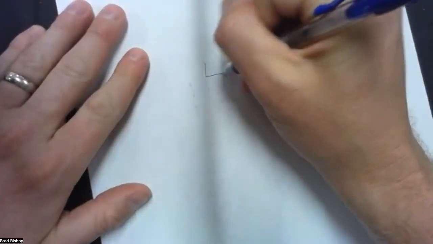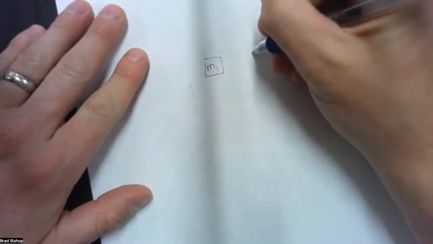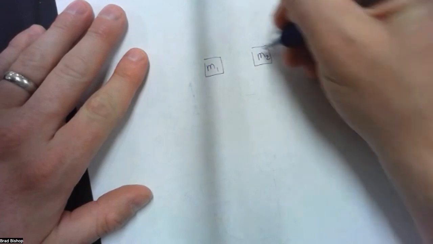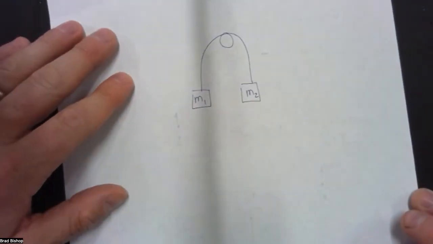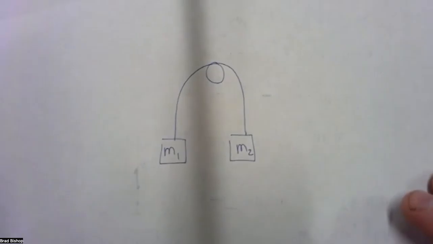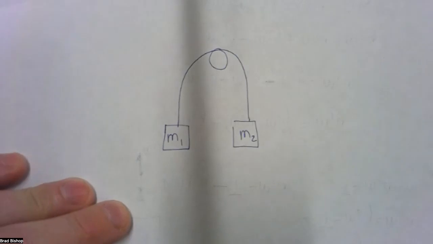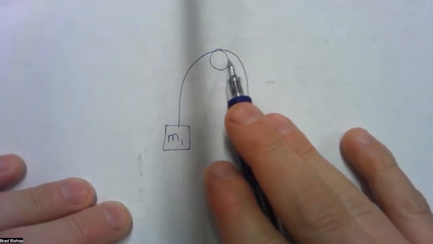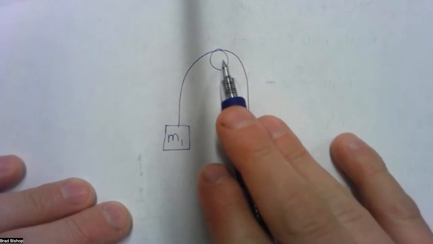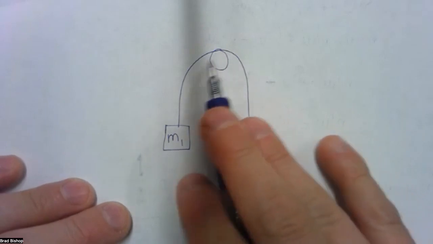So here we have our setup. M1, M2, as such. And we can only really consider this problem, and I'll be specific here, mostly because it'll show up in later units, if our pulley is this ideal, perfect, frictionless, massless pulley that has no effect on the problem at all.